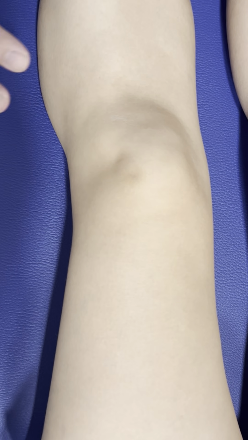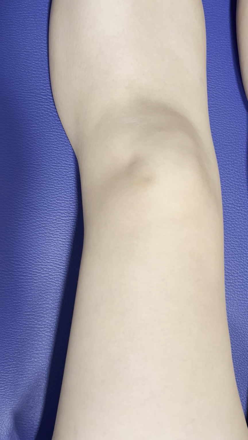This is the demonstration of the knee anterior, medial, and lateral palpation for physiotherapy practice.